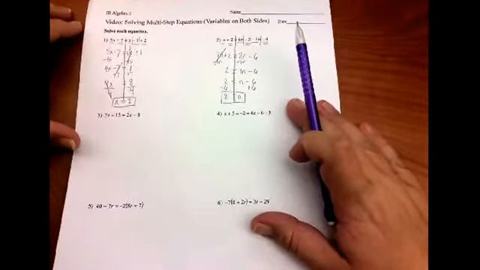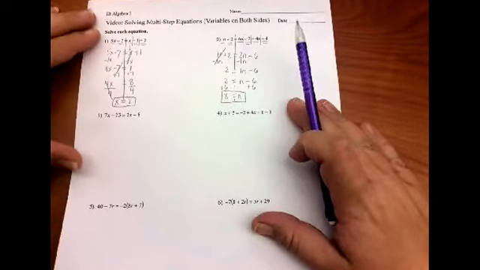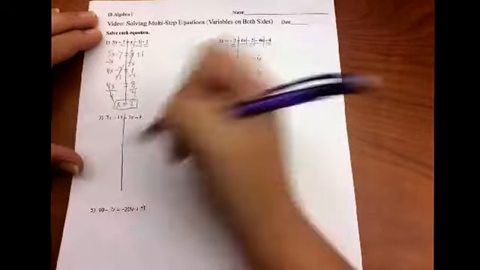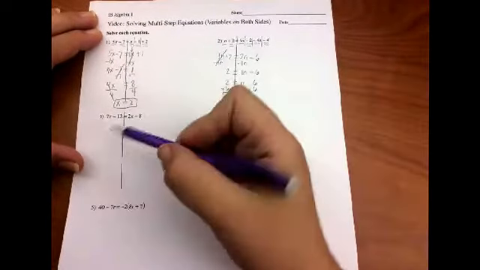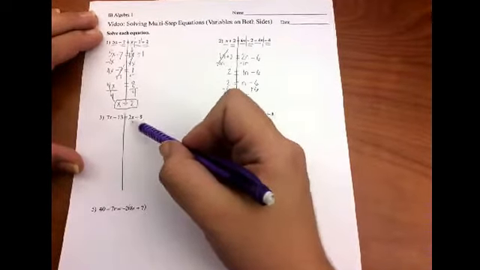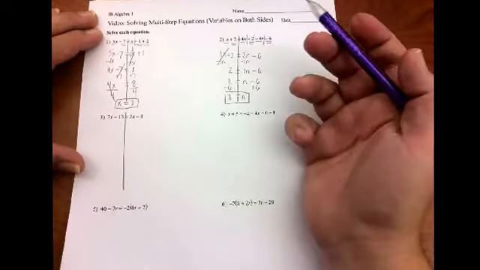Now I'm going to move a little quicker now that we've done this a couple times. So let's divide our equal sign here in the line. Here, there are no like terms over here to combine. I got a variable and no variable. Over here, a variable and no variable. So no like terms to combine anywhere.